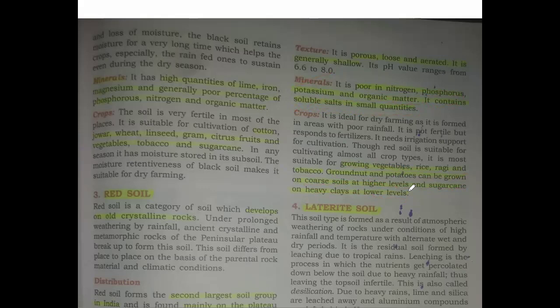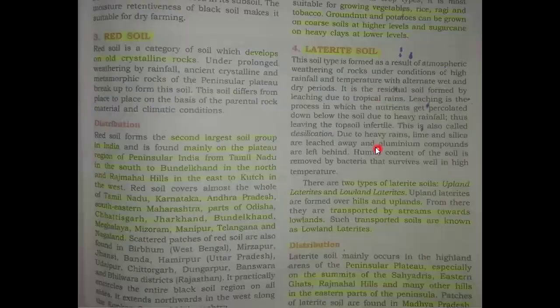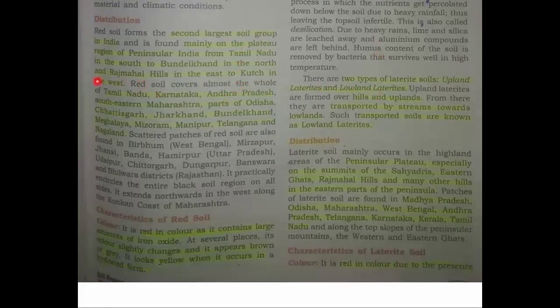Then here we have the last soil, which is laterite soil. So what is laterite soil? There are two types of laterite soil: upland laterites and lowland laterites. They are both formed over hills and uplands, and they are transported by streams towards the lowlands. Such transported soils are known as lowland laterites.